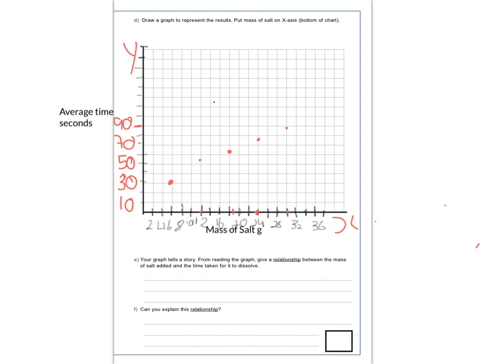And our last point finally is 36:94. So we bring 36, there's 36. We bring it all the way up to 90, and 94 is going to be roughly there. So now what we have to do is try and do our best to draw a line joining up all these dots. So we do what's called a best fit line.